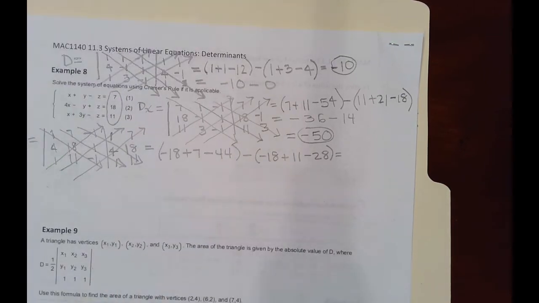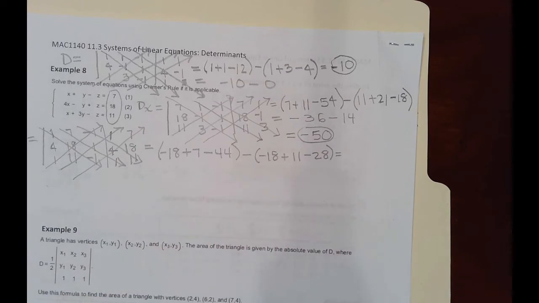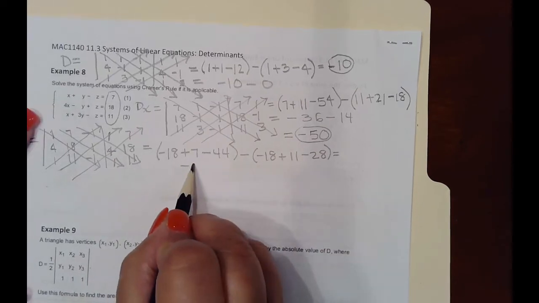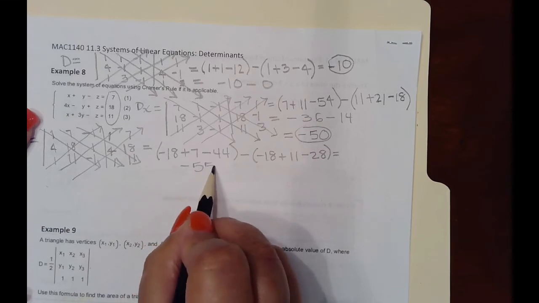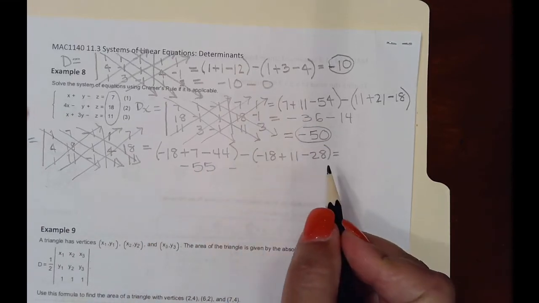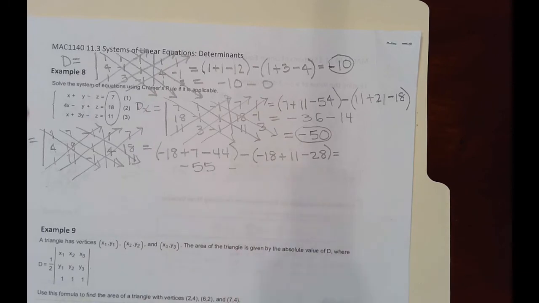So negative 18 plus 7 minus 44 is negative 55, minus, and then negative 18 plus 11 minus 28.